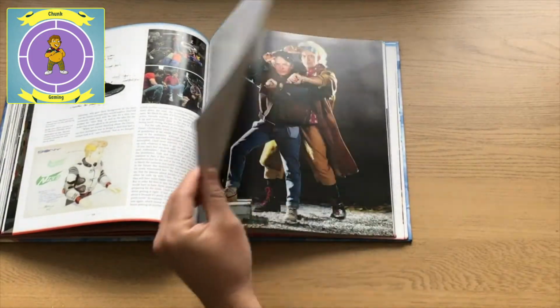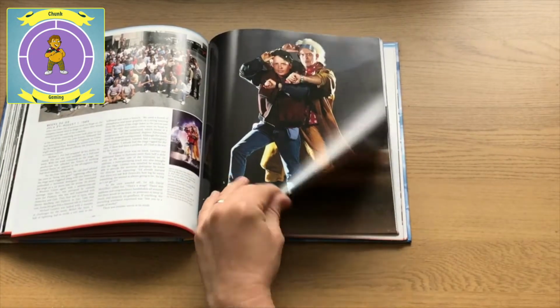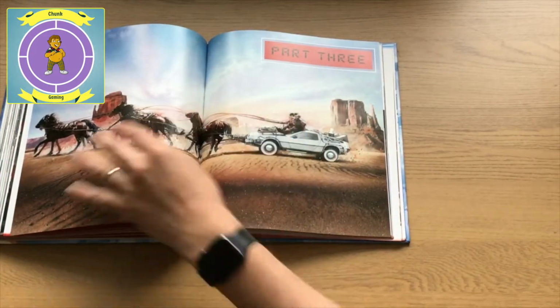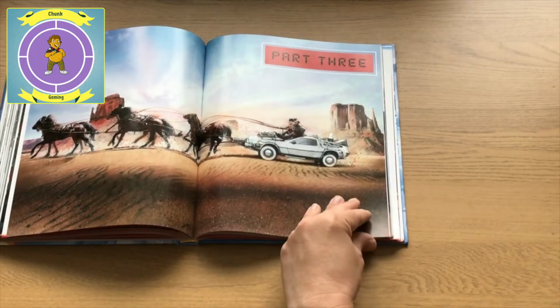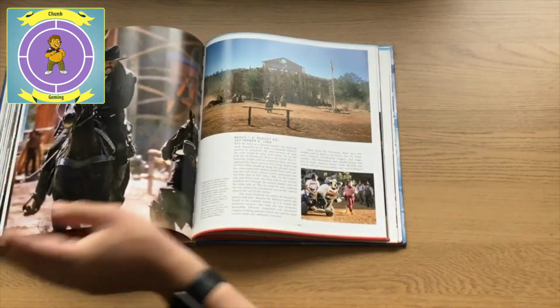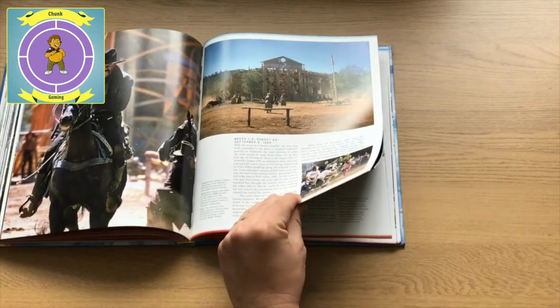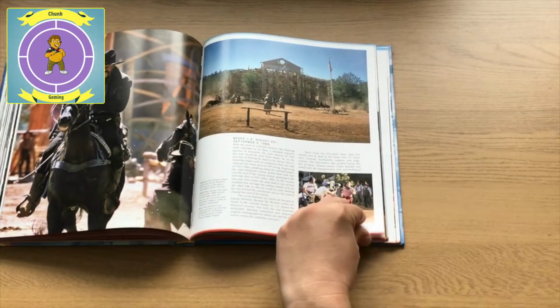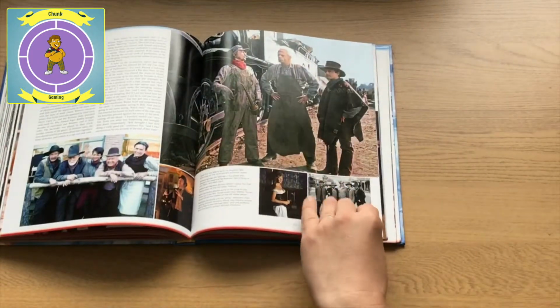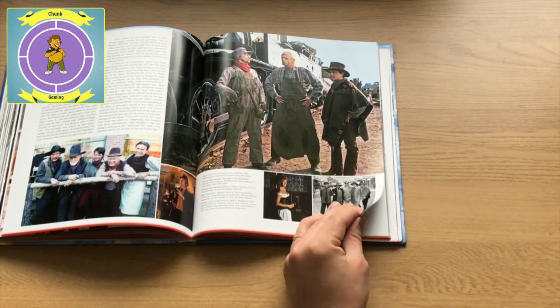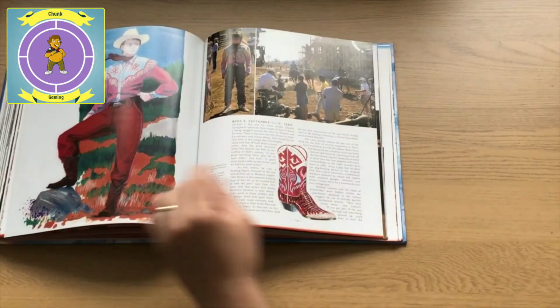I'm going to show you all the pages here, so we'll just skip along a little bit. Part 3, the Wild Wild West scenes. Look at this drawing concept for him on the horses. And the building of Hill Valley. There he is, the villain, which was a great film. I enjoyed this film as much as the first one. I think I enjoyed the first one and this one the most out of the trilogy.